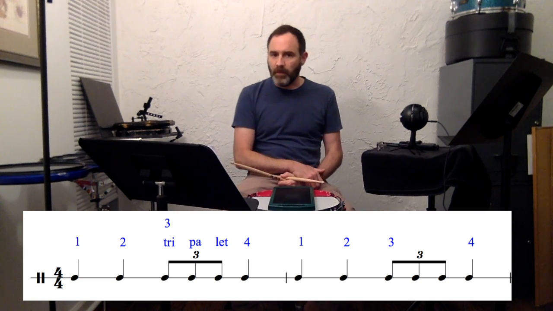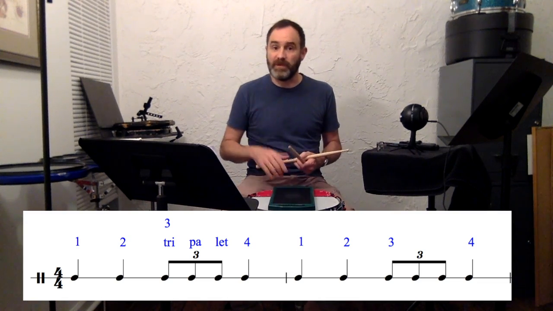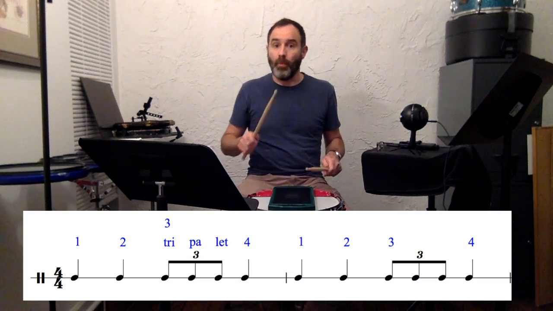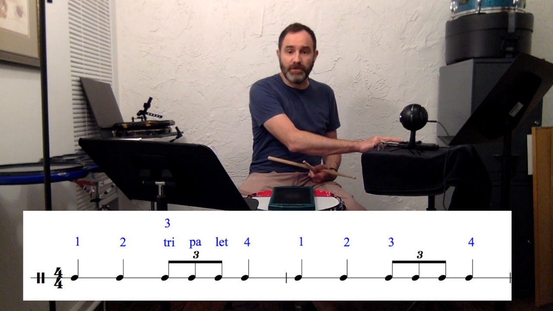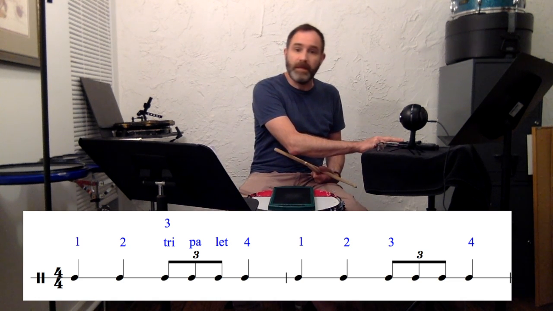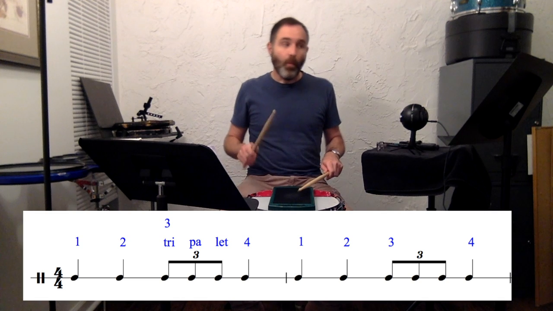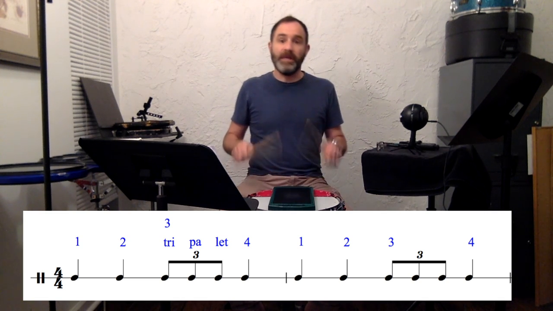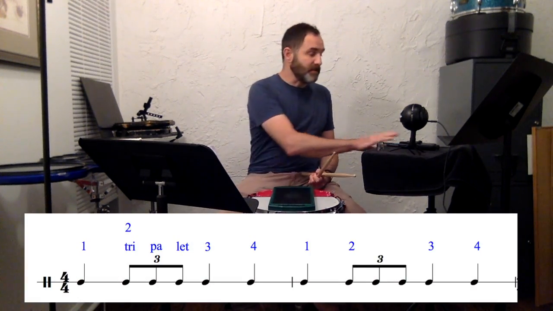You can also count them the way I did during the second measure, which is you simply subdivide the triplets in your mind and you count just the quarter notes. 1, 2, 3, 4. Let's look at that one more time. I'll count each measure the same way it is written above the notes. 1, 2, triplet 4. 1, 2, 3, 4. If I move the triplets to beat 2, then we have this.